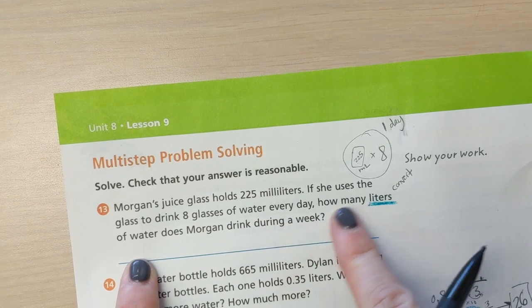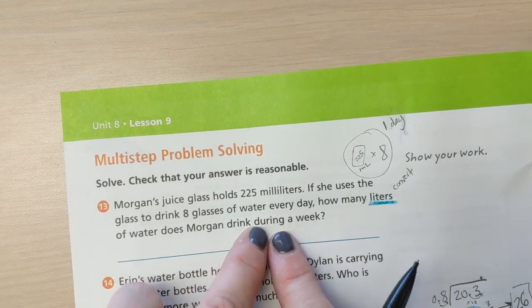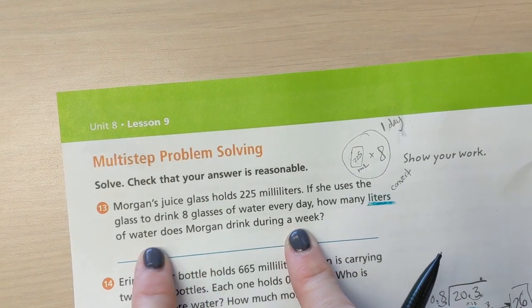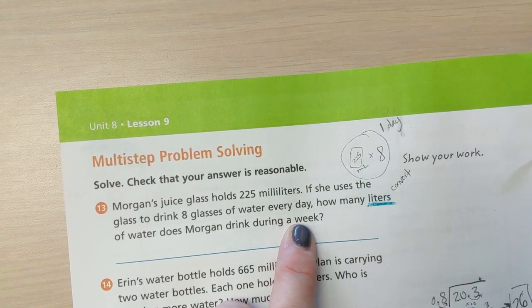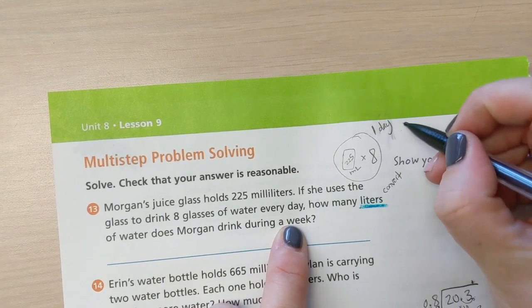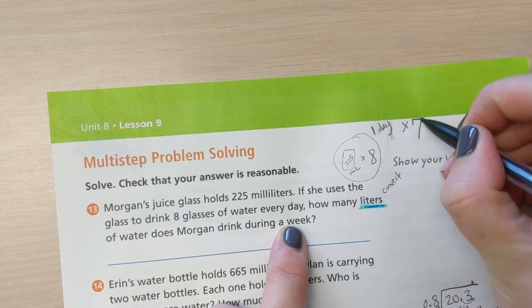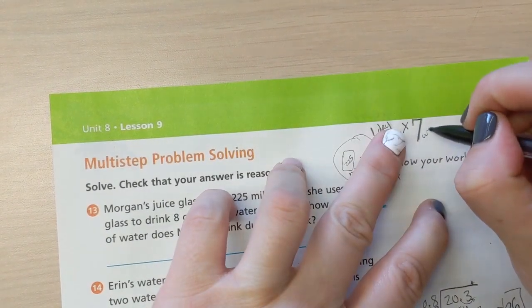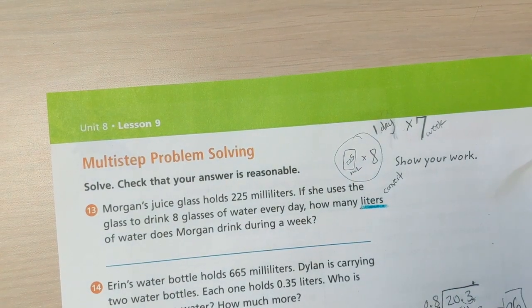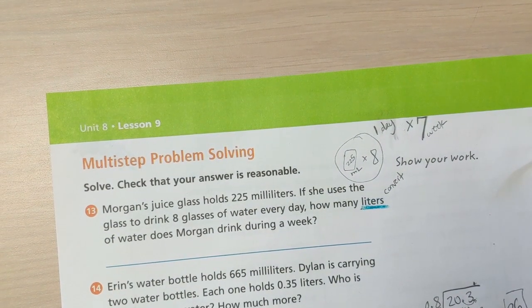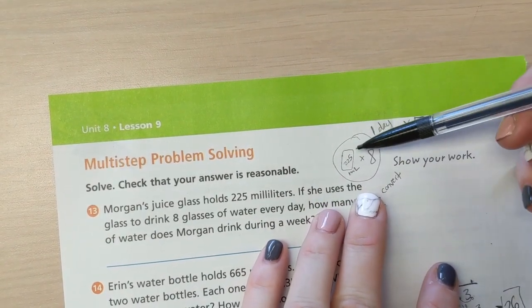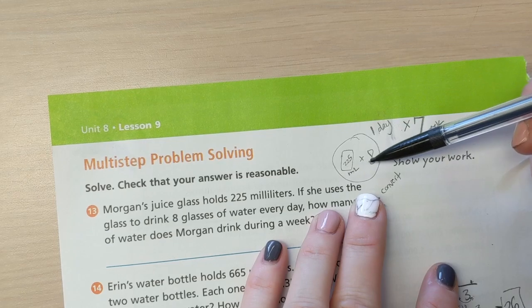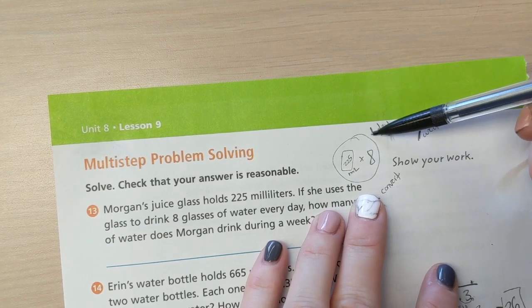But they don't want to know how much in a day. It says, how much does she drink during a week? Okay, so once you find a day, you need to use your head and think through, well, once I find that, I need to times it by 7, and that will give me the week, right? So a little bit easier of a problem, but still we've got a lot to do. So I'm going to take this 225, and I'm going to times it by 8 to make sure I know how much she drinks in a day.